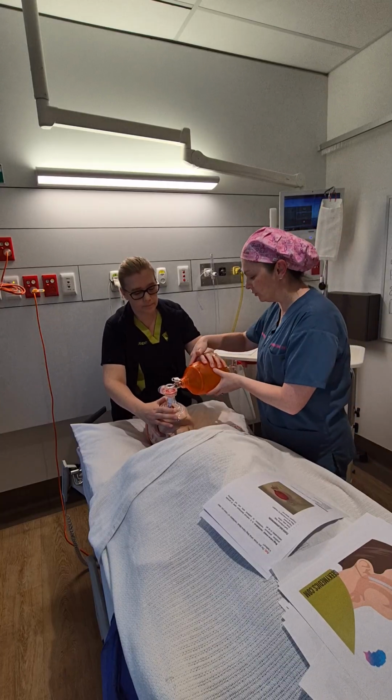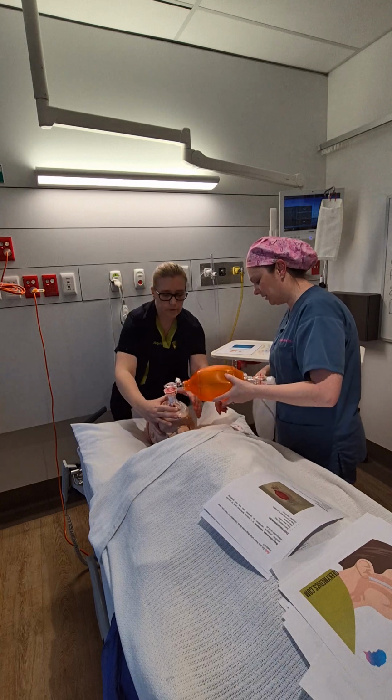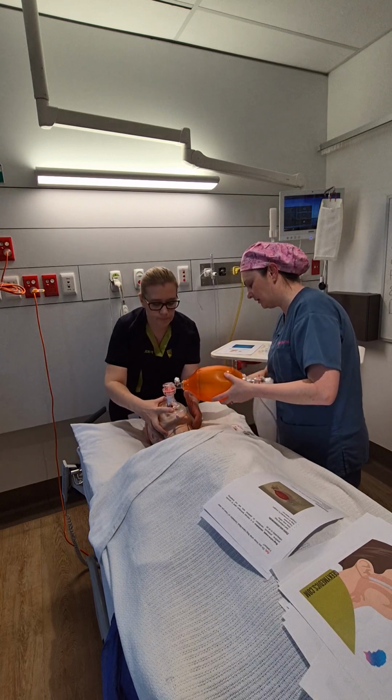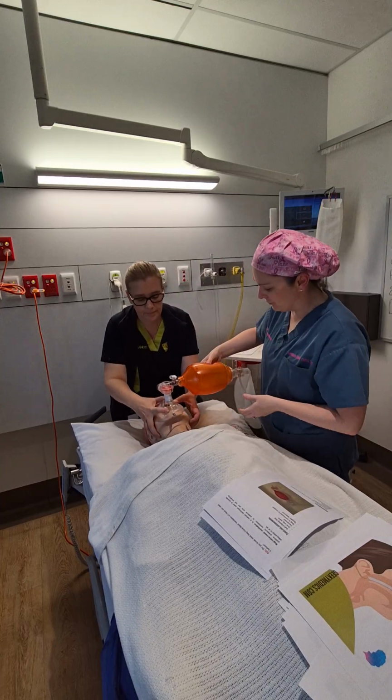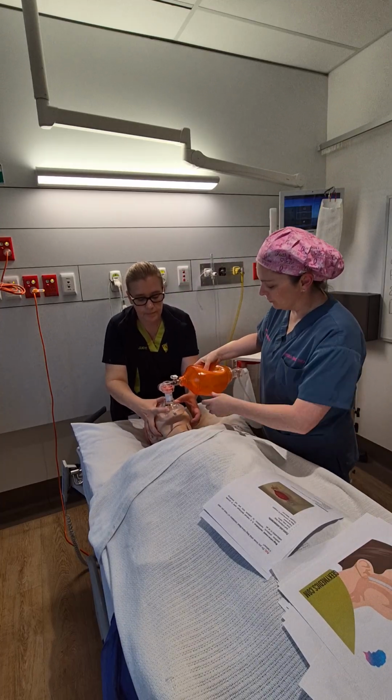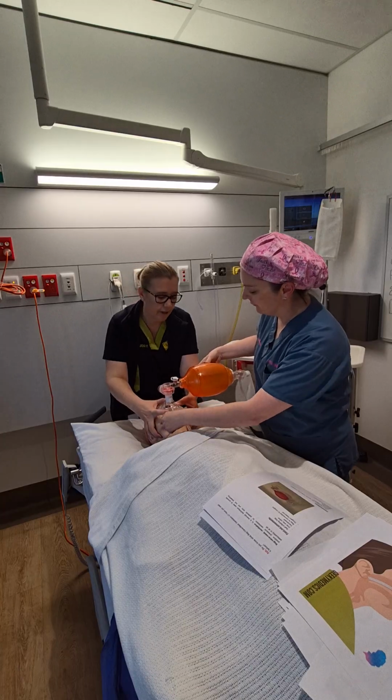So I'll get you to try the two-hand technique. So pop your fingers under there, thumbs on the top there. Do big jaw support. Wonderful. And then you can also feel if there's any leak, you'll be able to feel it on your hands.